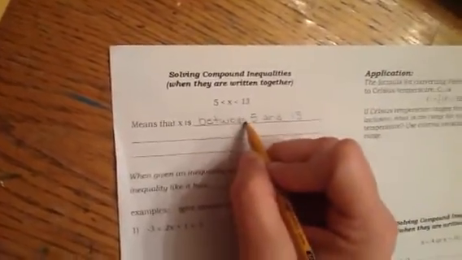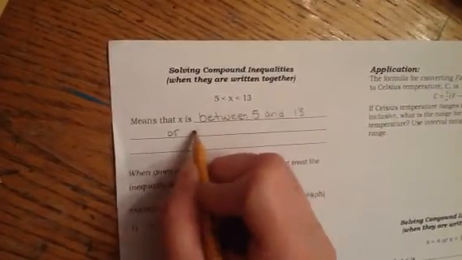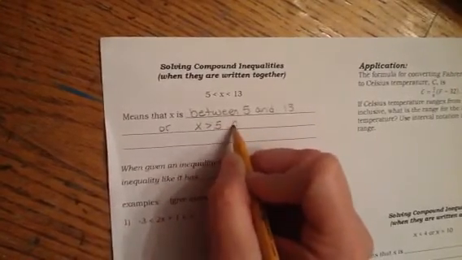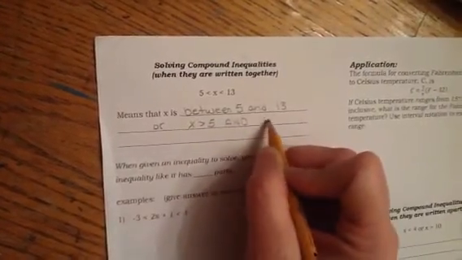Well, we talked about that a little bit already. This means that x is between 5 and 13. Or you could say x is greater than 5 and x is less than 13.